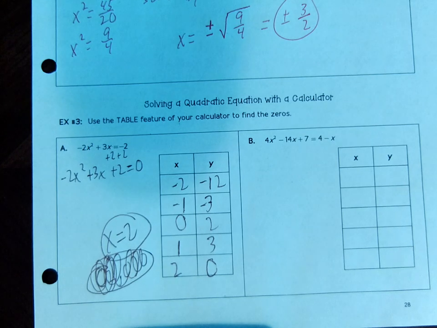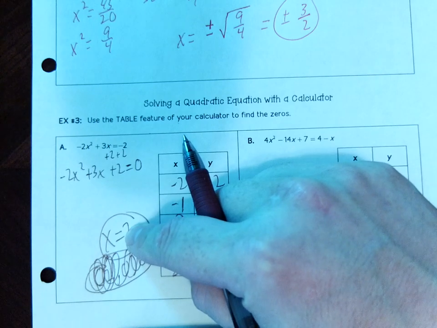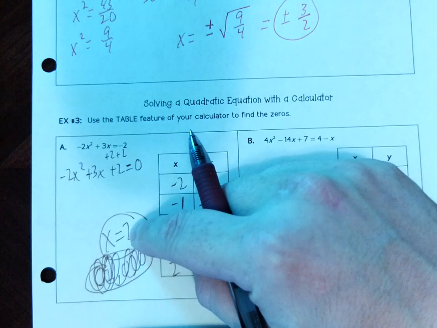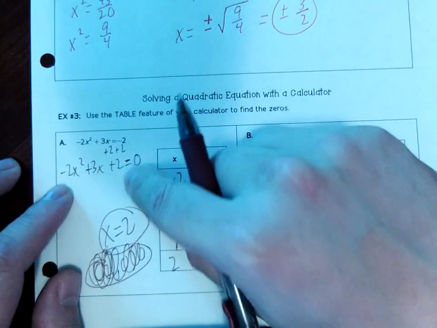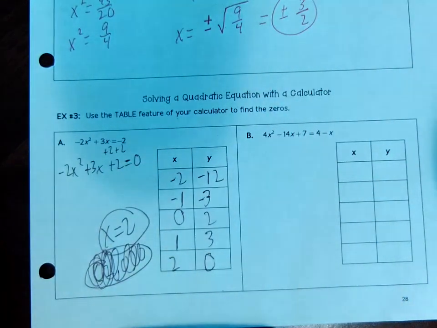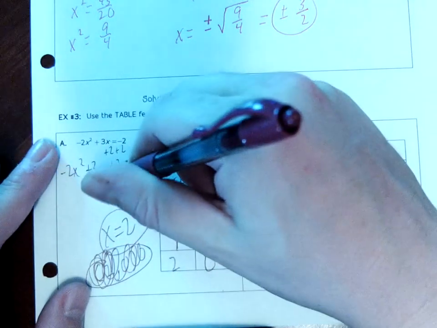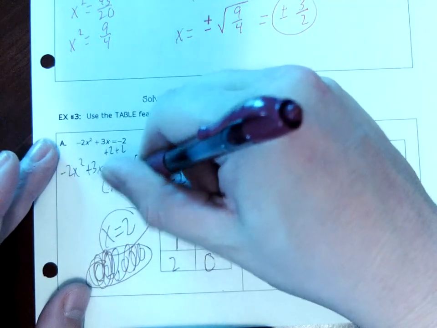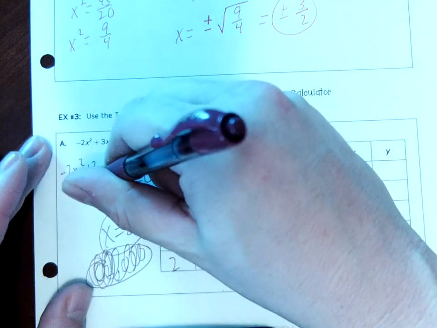To find the other zero given one of the zeros, you know that this factors with an x plus 2. One of the factors is x plus 2, so you need to find the other factor. I can use this factor to help me factor this out, and I know the second solution is not an integer.